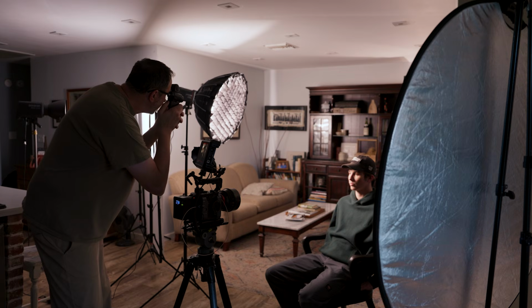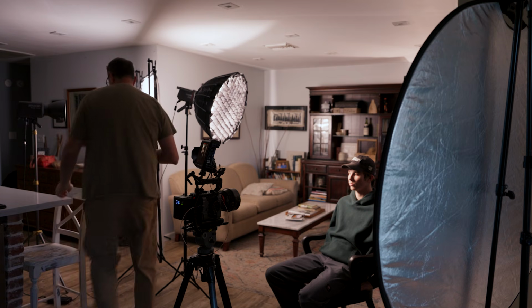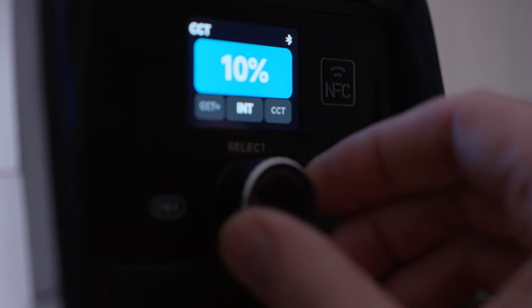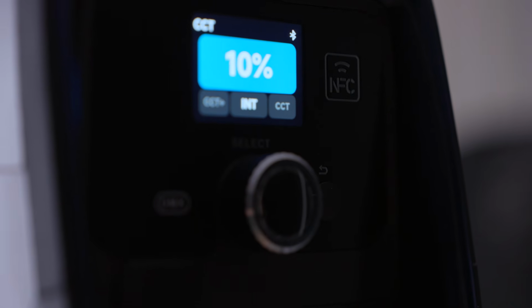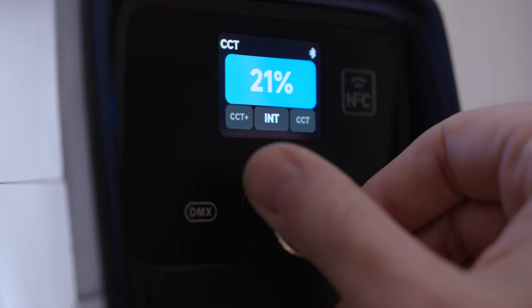And now we can start seeing levels rising a little bit. We can start seeing some of the details on the bookshelf. We can take another reading to double check on our bookshelf, and we're still at about 6 stops. And so we need to add 3 stops. So I'm going to double this to 10%, and that's 1 stop. I'm going to double it again to 20% right here, and that's 2 stops. So let's see where we're at.